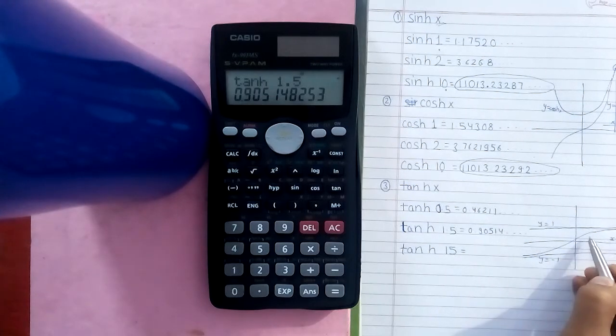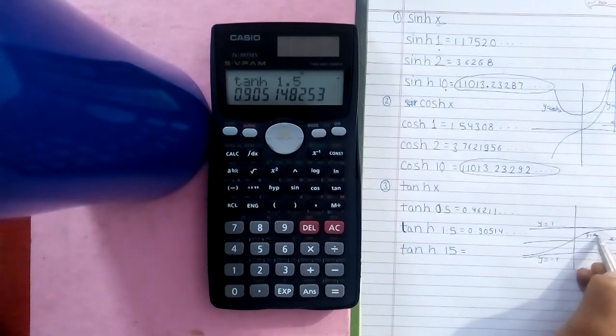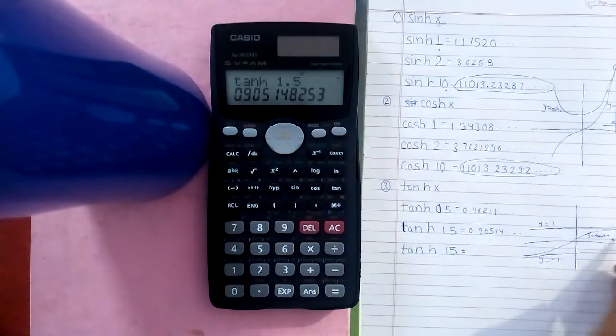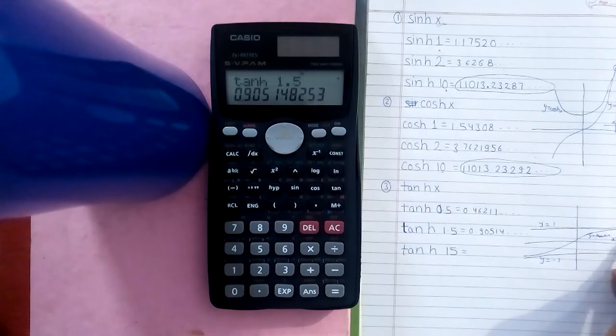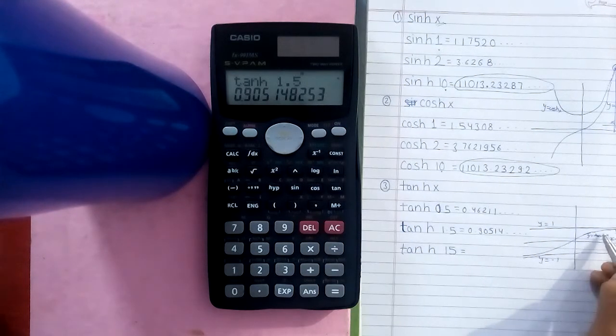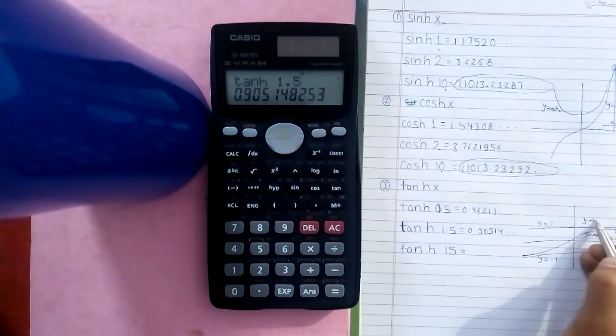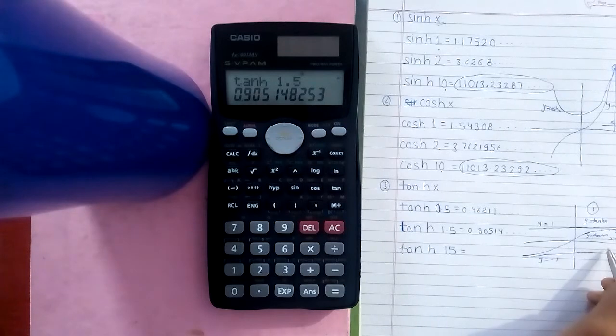So as x value increases, this graph y is equals to tanh x tries to become equals to y is equals to 1. So this value of y is equals to tanh x becomes almost equals to 1 for larger values of x.